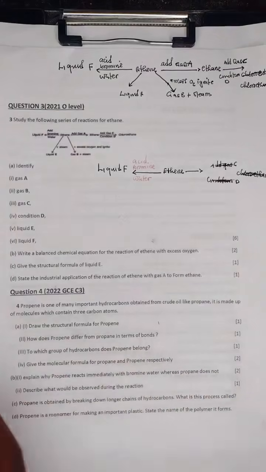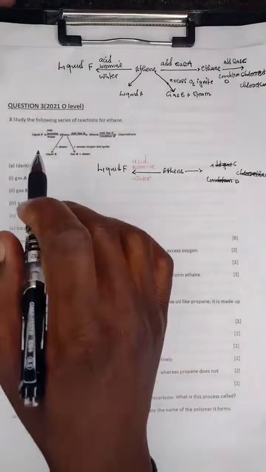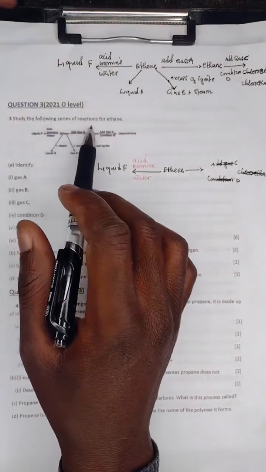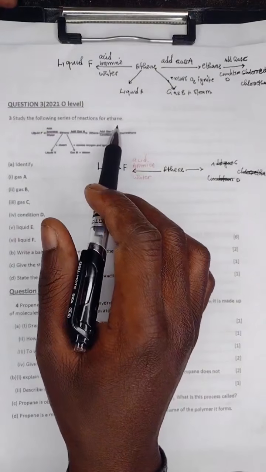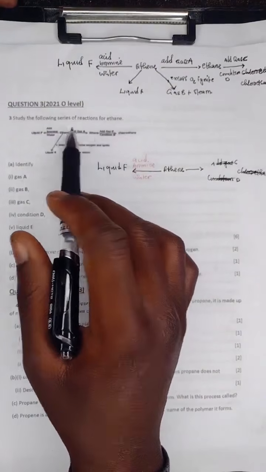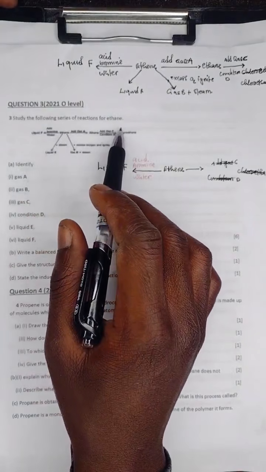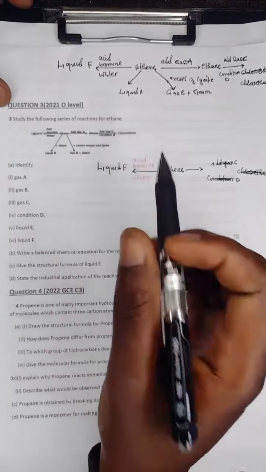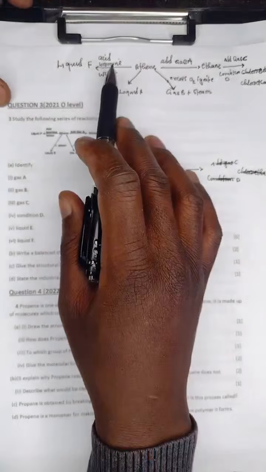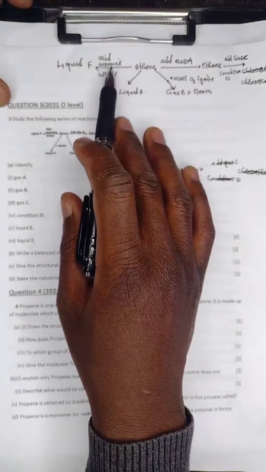So for question 3, study the following series of reactions for ethane. I think this diagram is clear.